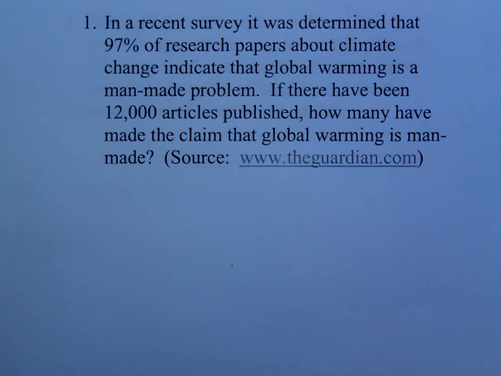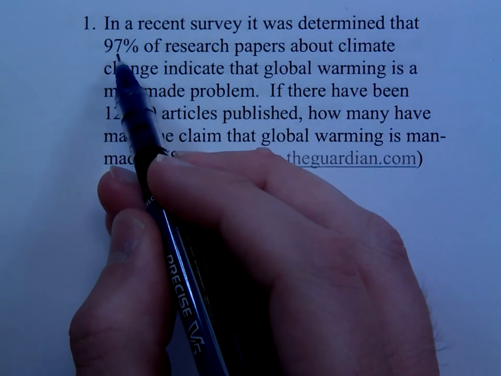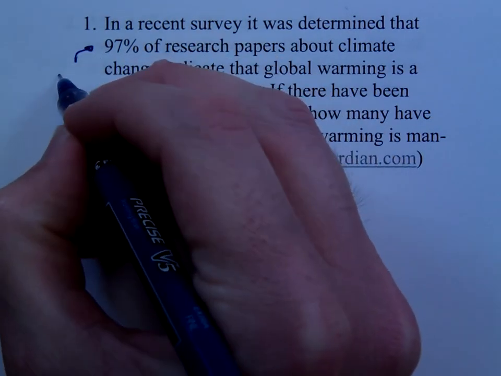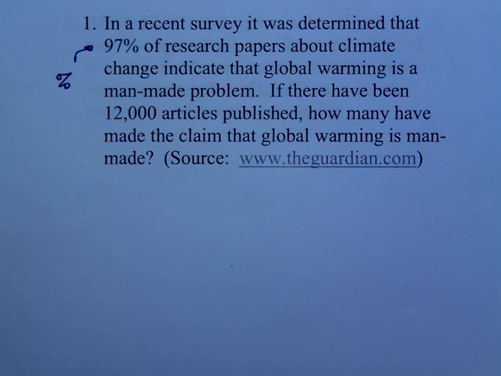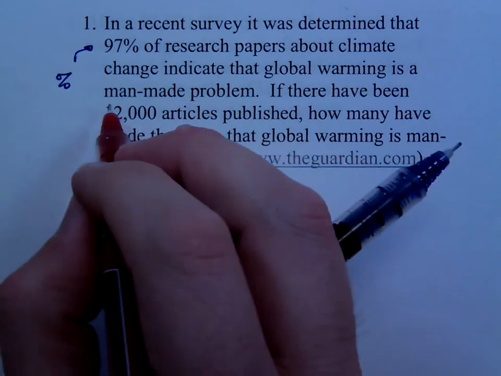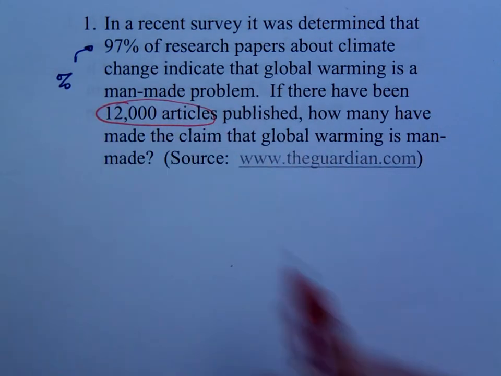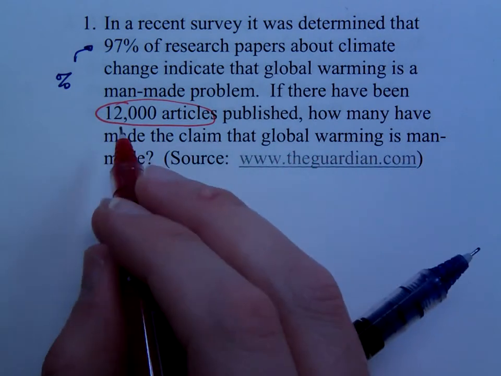Okay? Now you see here that I gave you the percent, right? So this guy is pretty easy to identify. This is your percent. And what about this 12,000 articles right here? When I see that, I'm thinking, okay, that's either going to be the part or the whole amount. As you read this, does that sound like it's part or it's the whole? This is the whole amount, right?